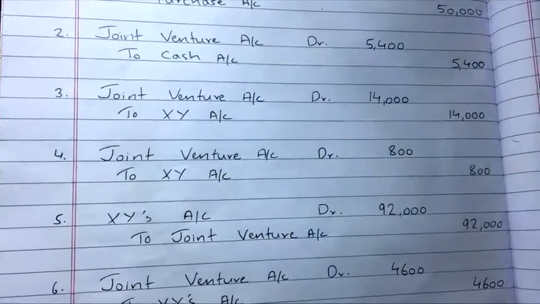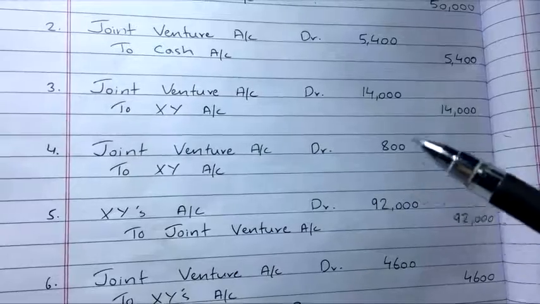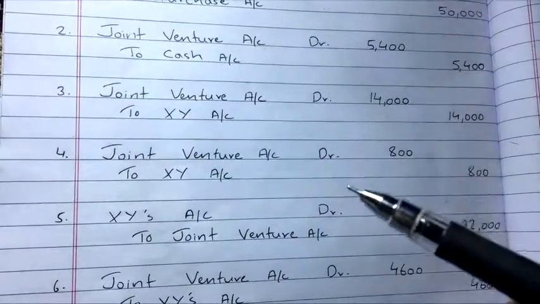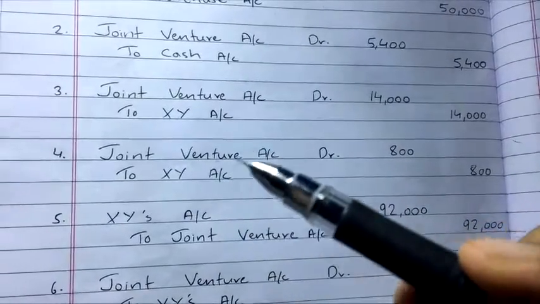And then what happened? And then this XY, this co-venturer, also incurred some expenses of rupees 800. So the expense of joint venture increased. So when the expense of joint venture increases, you have to debit the joint venture account, that you know, right?